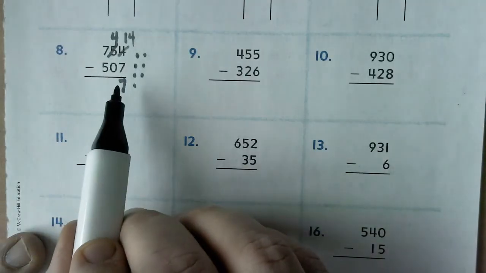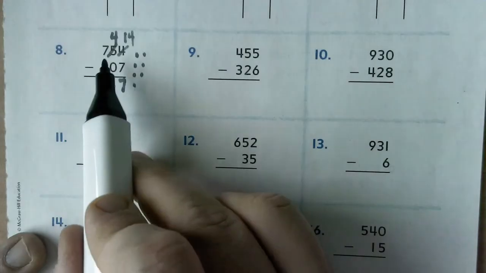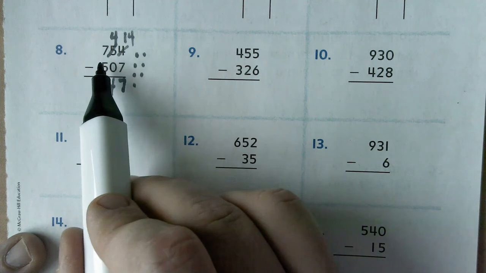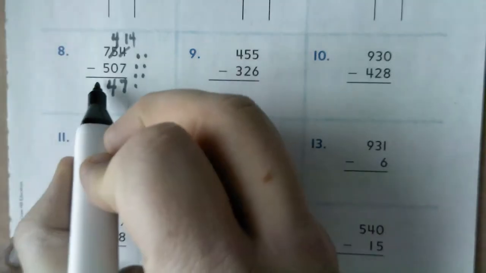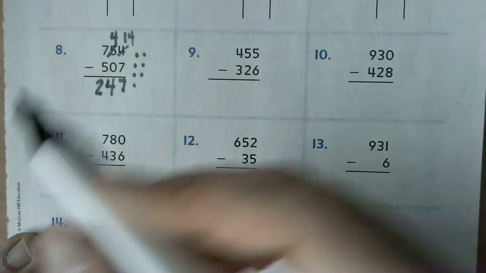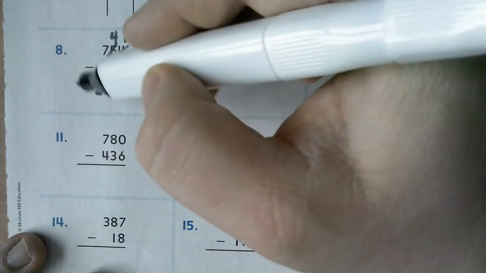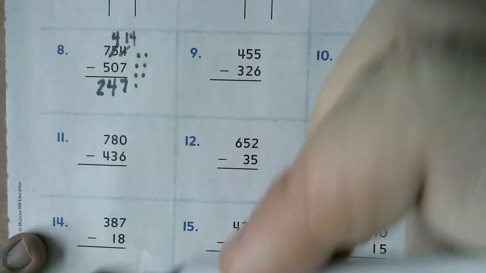Now we'll move on to my tens place value. Well, 4 minus 0 is 4. In my hundreds place value, 7 minus 5. 7 minus 5 is 2. So that will be in my hundreds place value. Make sure when you do these problems, you line up each place value and put the difference at the bottom.